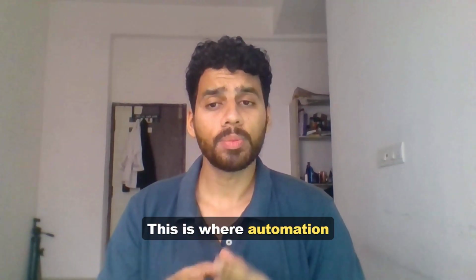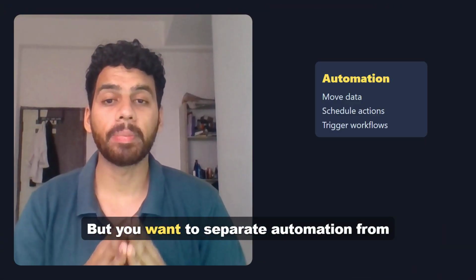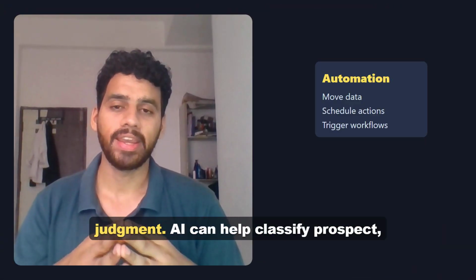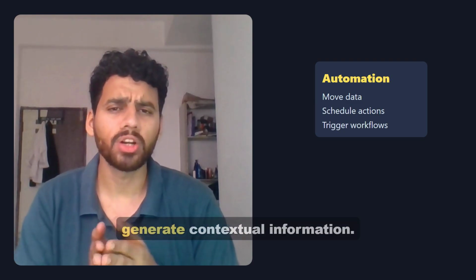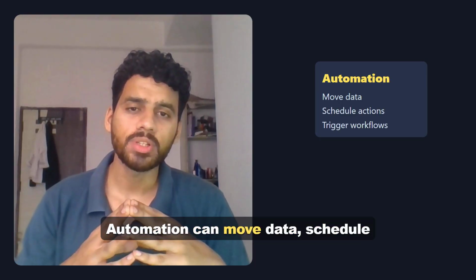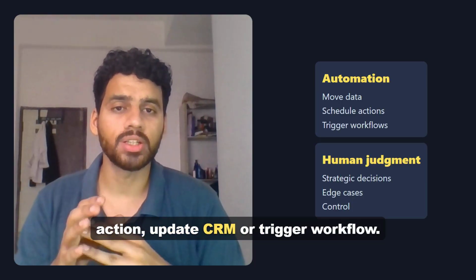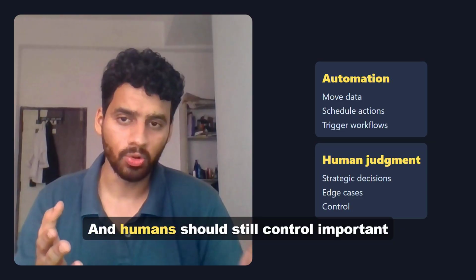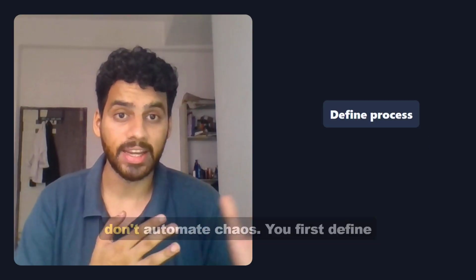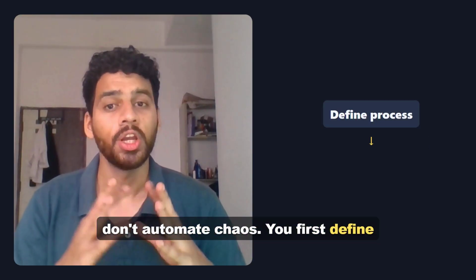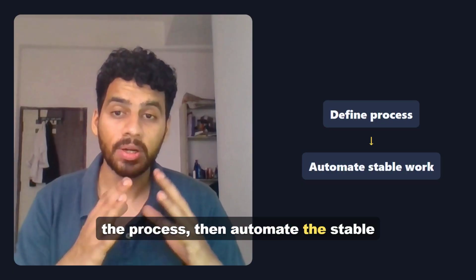This is where automation helps, but you want to separate automation from judgment. AI can help classify prospects, understand websites, score companies, or generate contextual information. Automation can move data, schedule actions, update the CRM, or trigger workflows. And humans should still control important strategic decisions and edge cases. You don't automate chaos. You first define the process, then automate the stable parts.